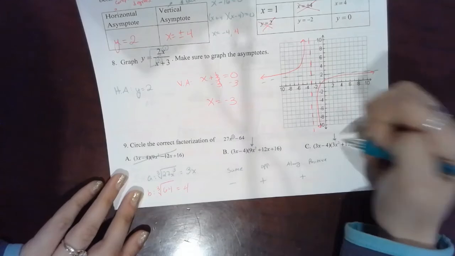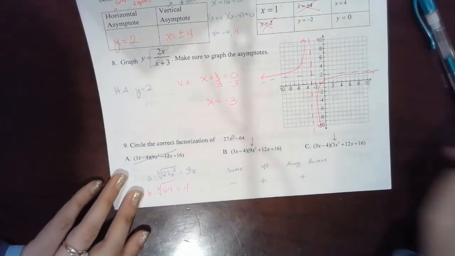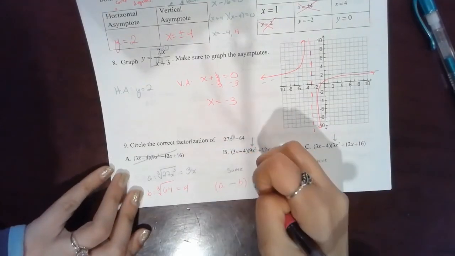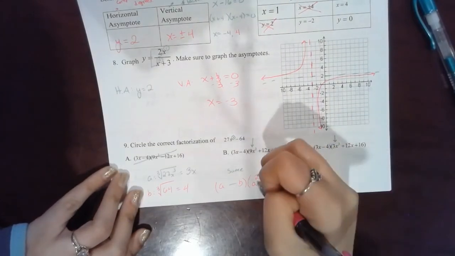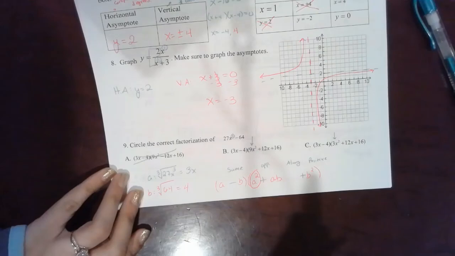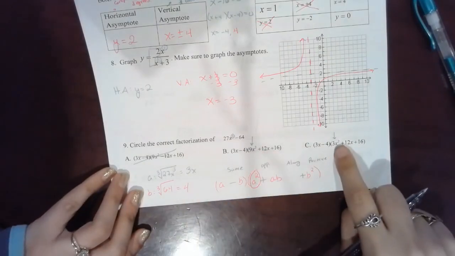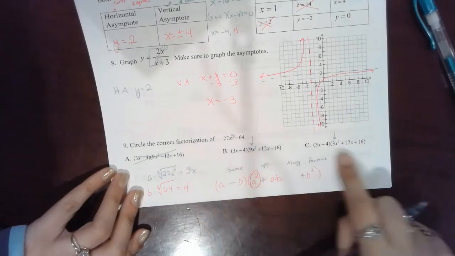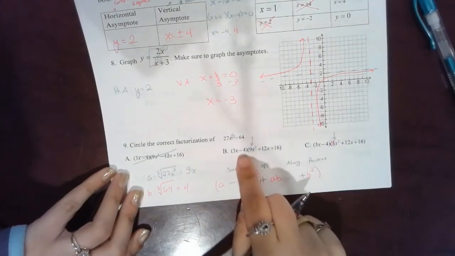And if you remember on the first page, this is where I said the SOL gets people. Because you know the formula is a times b, and then it's a squared, b squared. You are squaring every part of a. So we are not only squaring the x, we're squaring the 3. So 3 squared is 9, which means C is now out. It has to be option B.